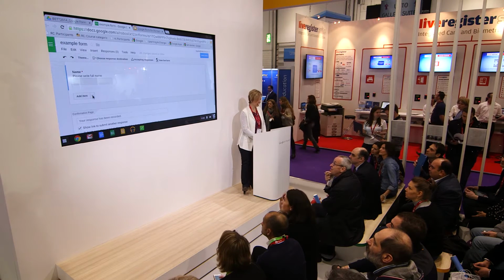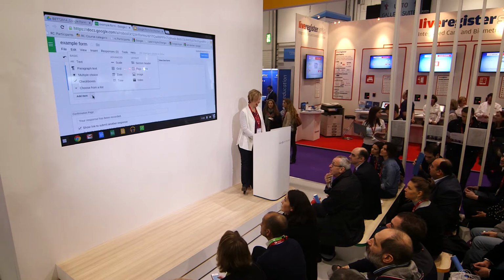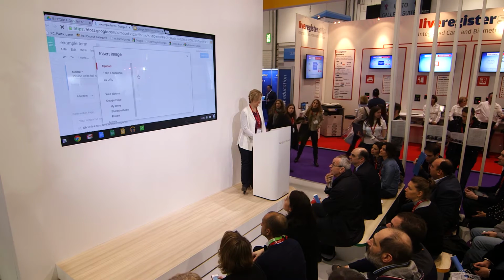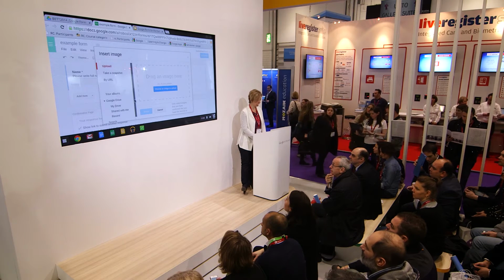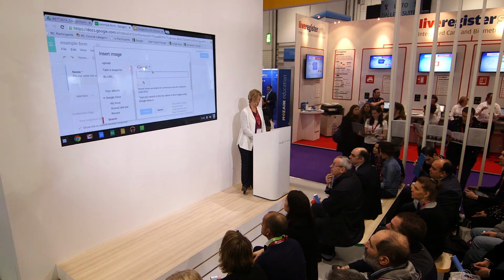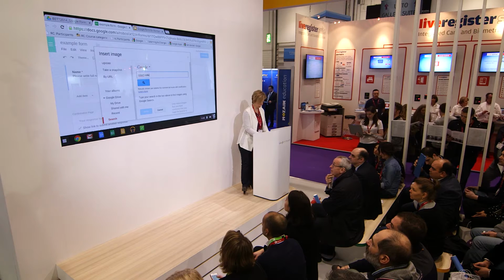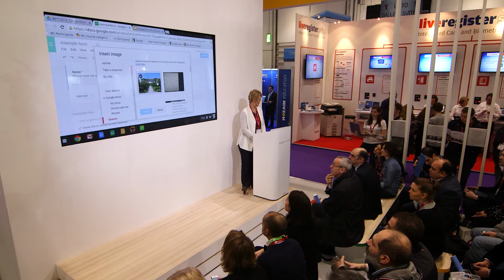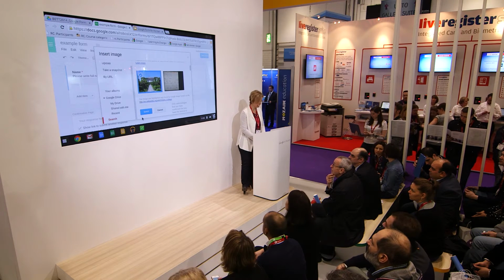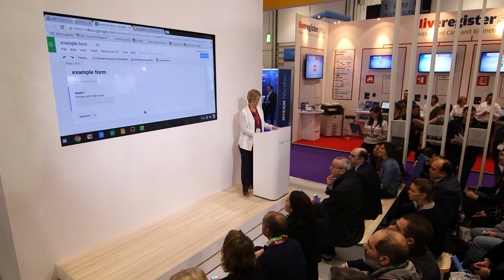Add edit item, great. And I would like to add a picture. OK. Do I have an internet connection? Yes. I can search. For example, I'm from Robert College. It's my beautiful campus. And I put the picture of it.